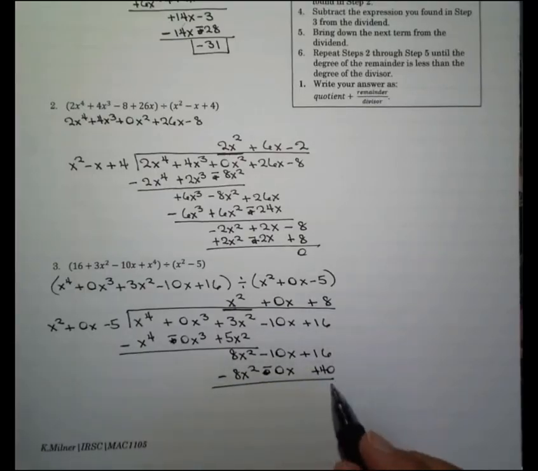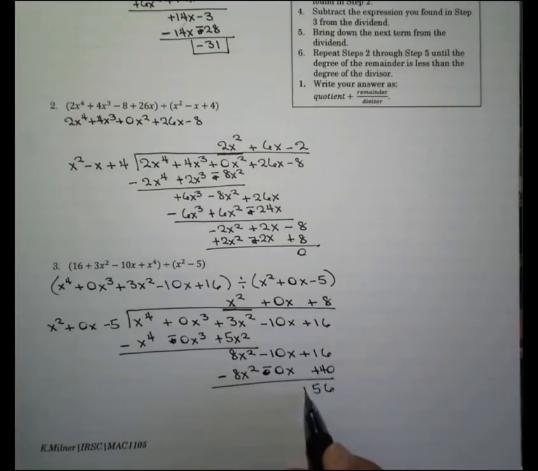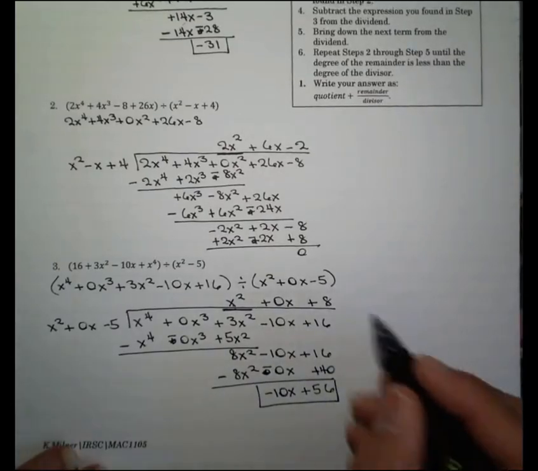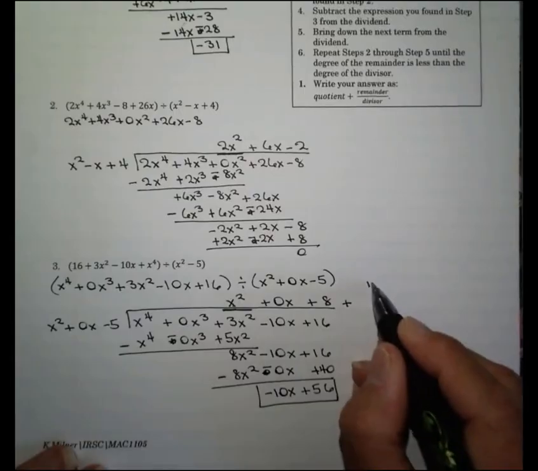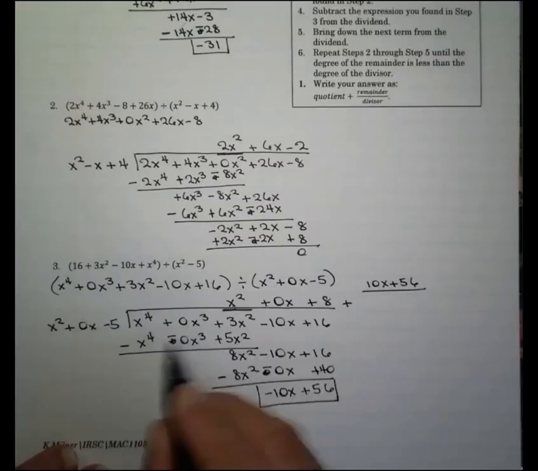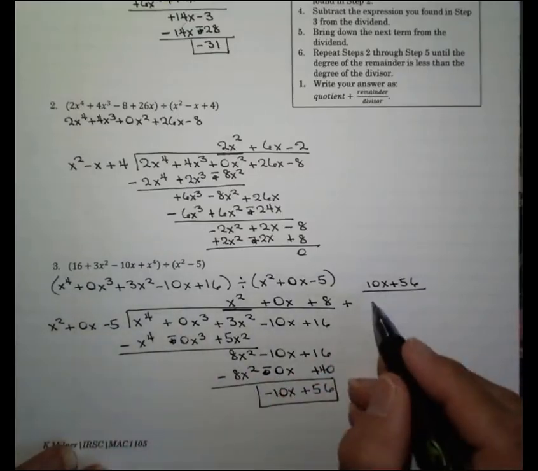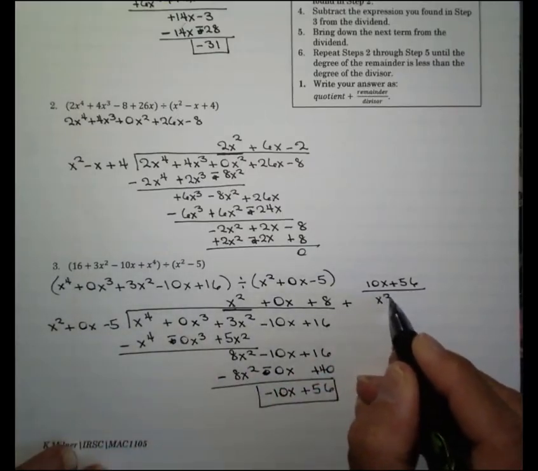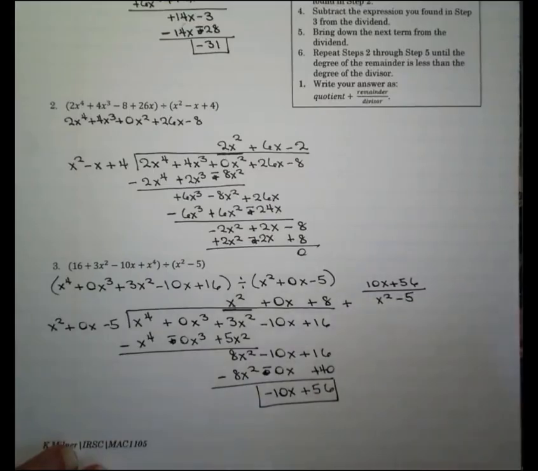And what do we have? Well, we have a positive 56, and we have negative 10x minus 0x, right? So when I do that, I still have negative 10x. So my remainder is right here. It's a binomial as well. It's going to be plus 10x plus 56 divided by, and I don't have to write in the plus 0x anymore, x squared minus 5 for that remainder.